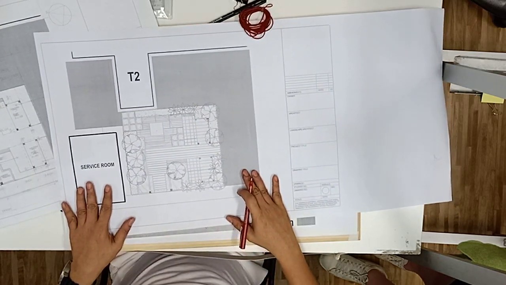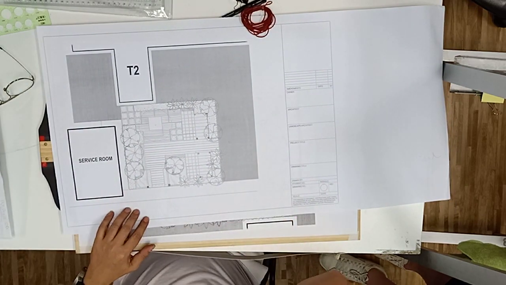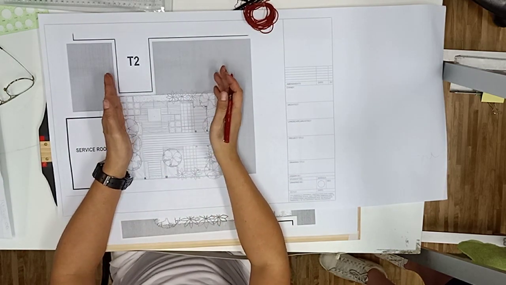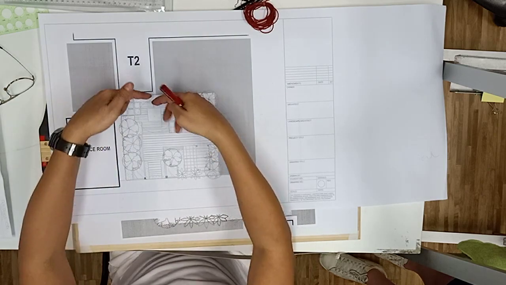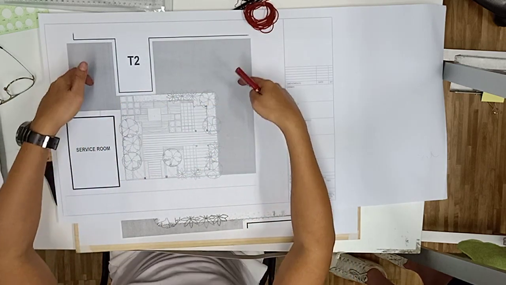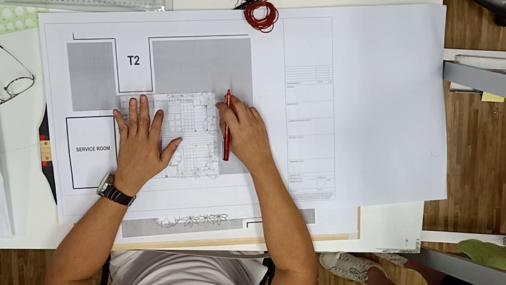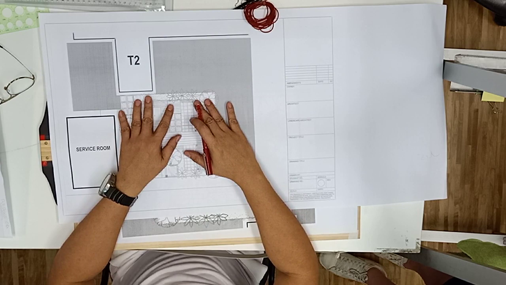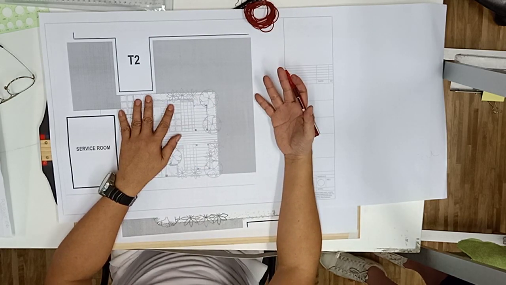What I suggest is that you go to the photocopying machine and ask the auntie, or whoever is there, to capture this and enlarge this plan only into 1:50 scale.